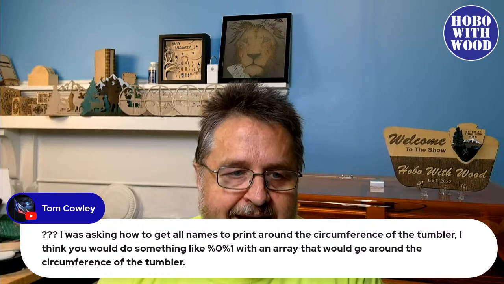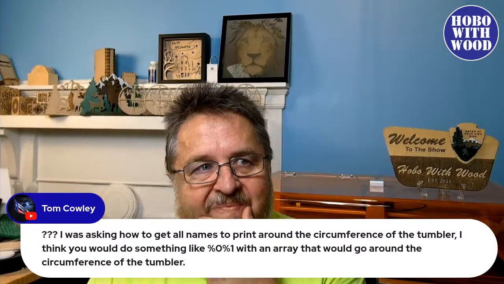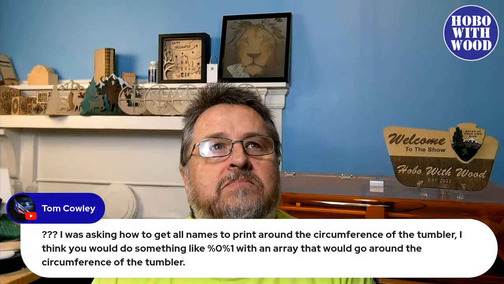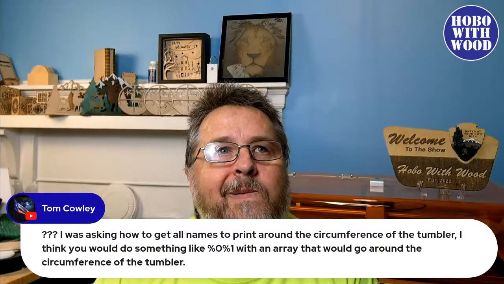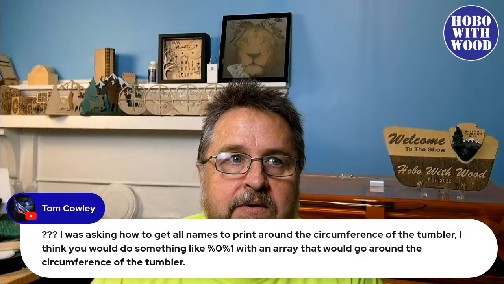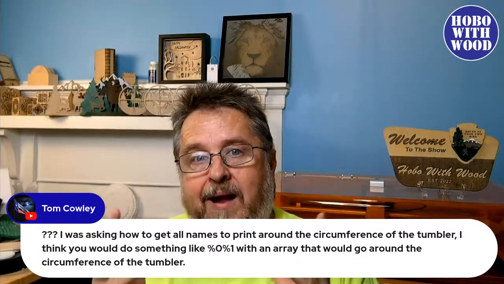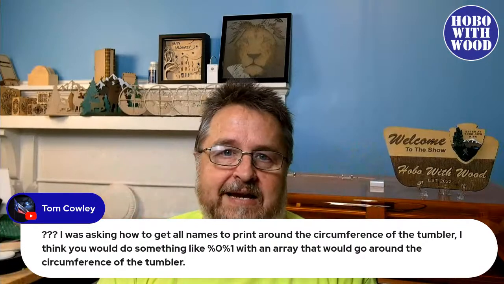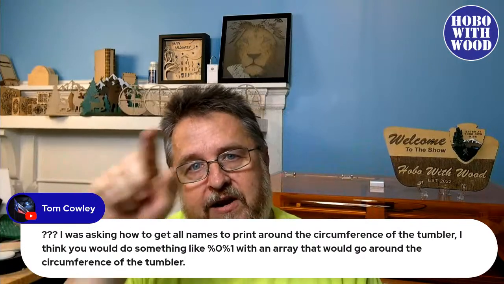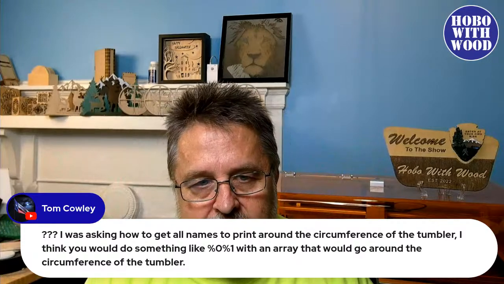That's an interesting idea. I don't know, Tom. I'll have to think about that one, or experiment and play with that, because I could see where that would be kind of neat if you're going to do it in a full wrap where you had everybody's name wrapped around it, and you had to cut out. It could be kind of interesting, but I don't know.